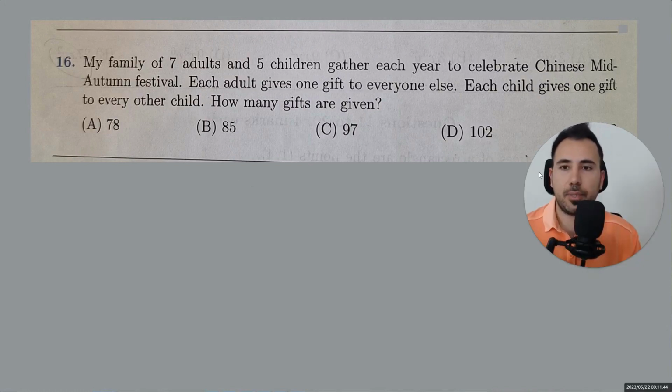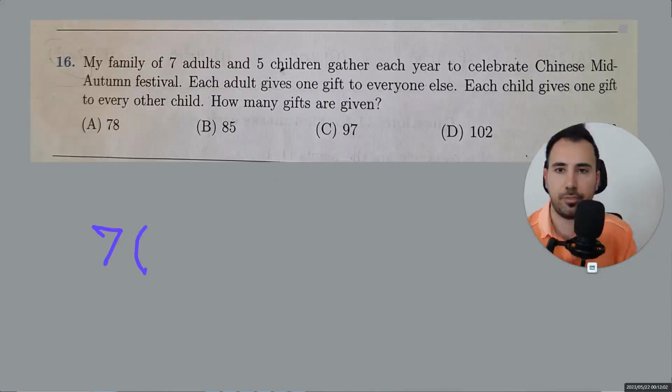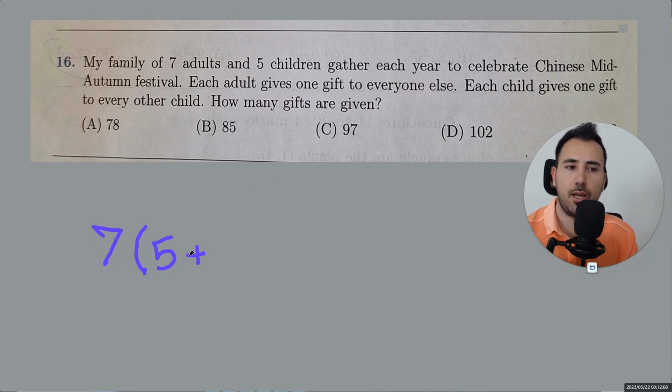So here, each adult gives one gift to everybody else. So we have 7 adults, and the 7 adults are going to give gifts to whom? To 5 children and to other adults, right? There's 7 adults.